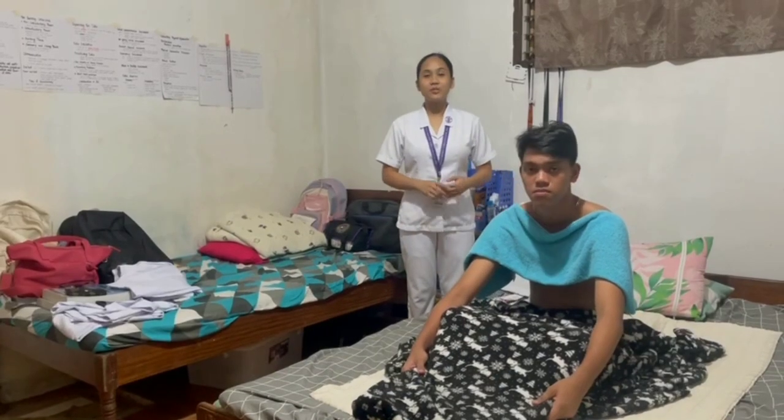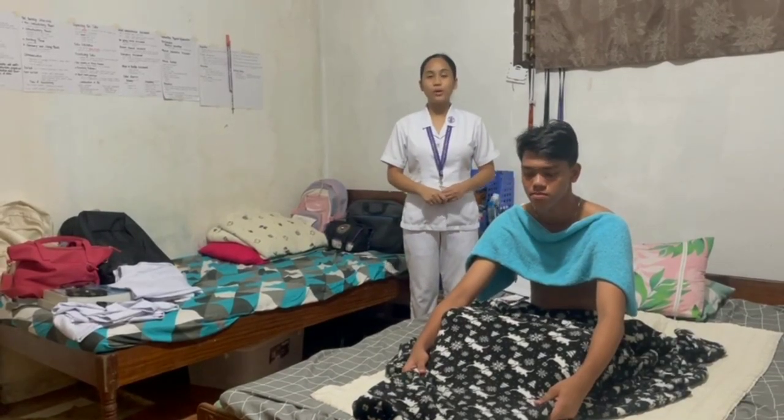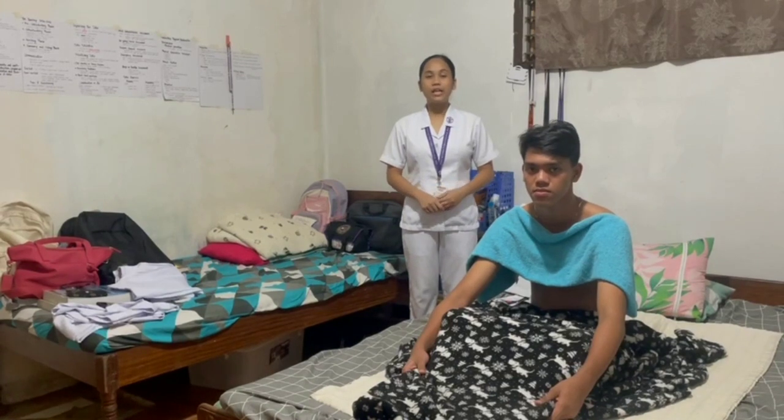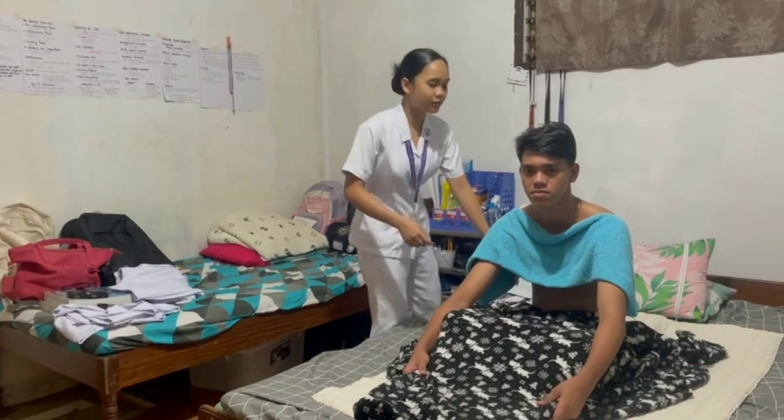Reposition the client in a supine position. Cover the upper and lower body parts with a bed sheet, leaving the abdomen exposed to give the patient comfort and privacy. Okay, sir, you may lie down.